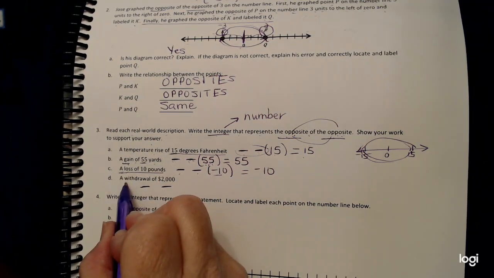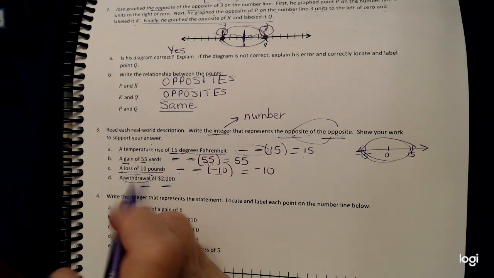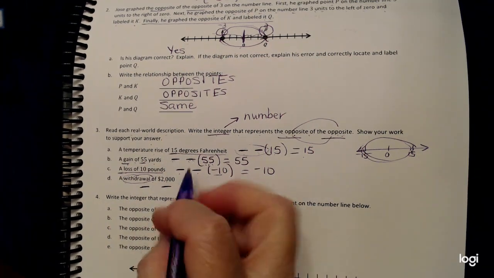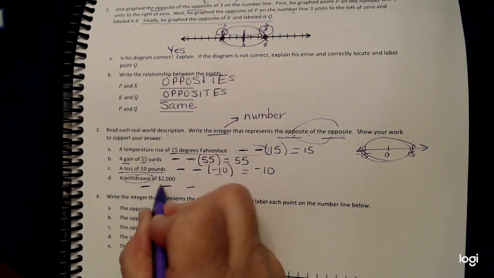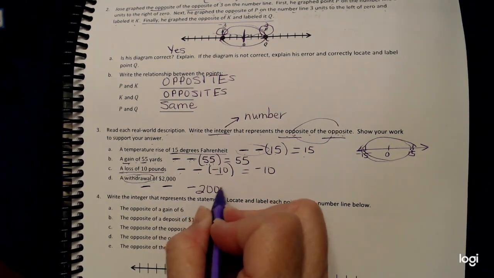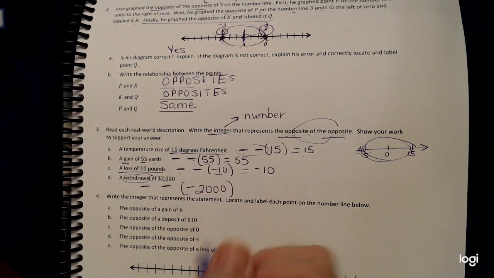And then you have a withdrawal of 2,000. Withdrawal. Sean, is that a positive or a negative word? You are correct. That's a negative word. So we have negative $2,000. We'll put it in parentheses.